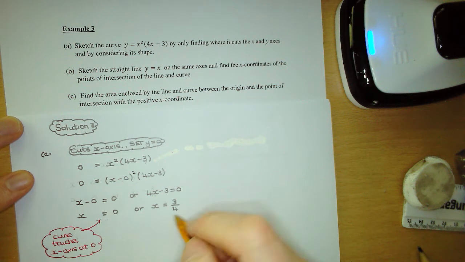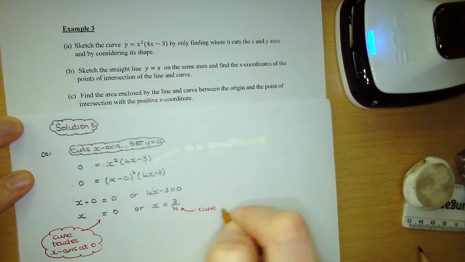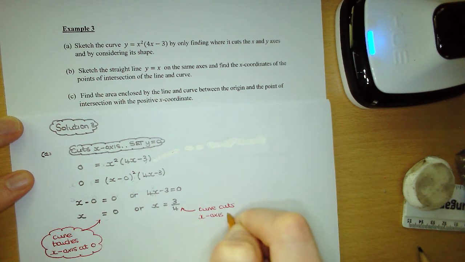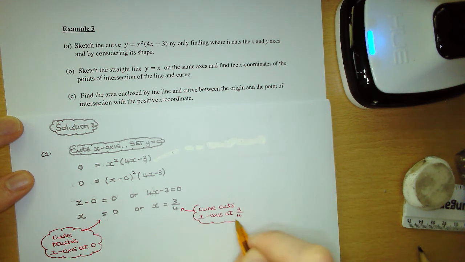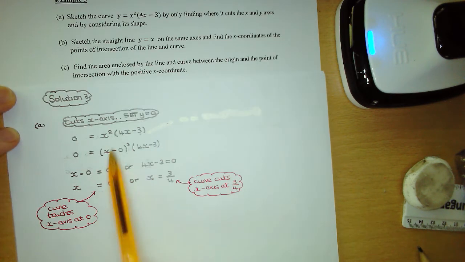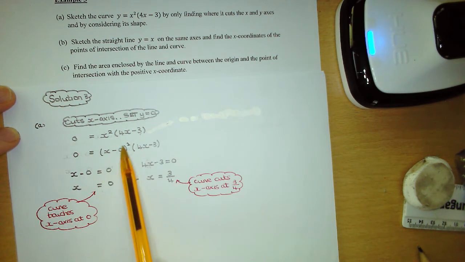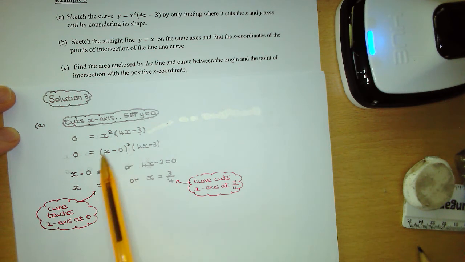However, the other solution is where the curve actually cuts the x-axis, cuts through it. So it's a very important distinction to make. Okay. This x minus 0 all squared, that's called a repeated factor. So when you solve an equation, the solution you get from a repeated factor is where it's only going to touch the x-axis. It's only going to touch the x-axis at 0 here.